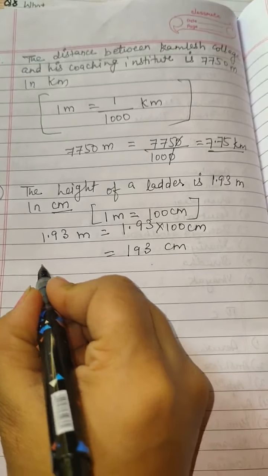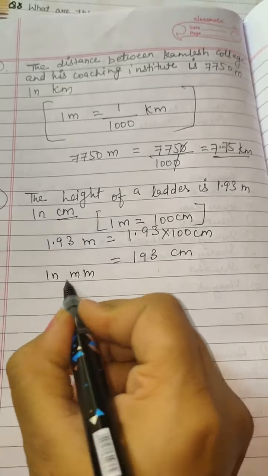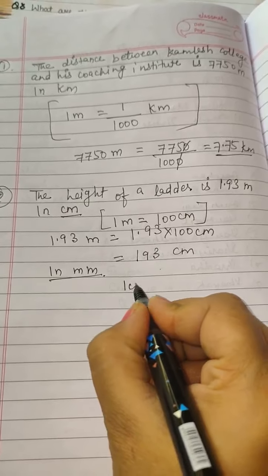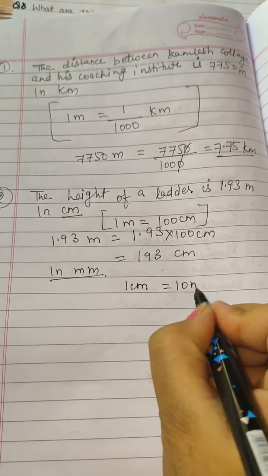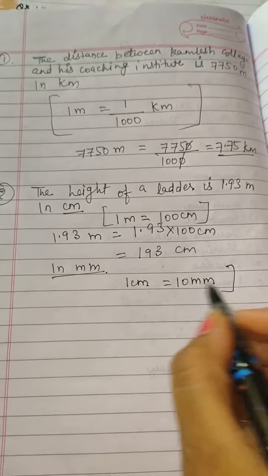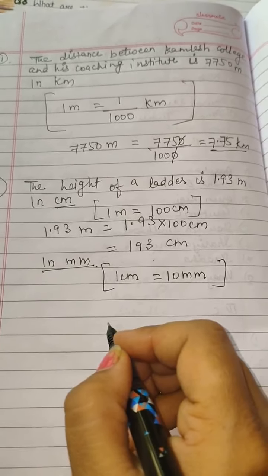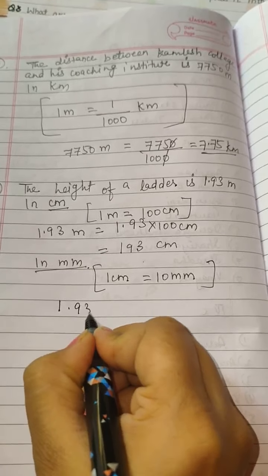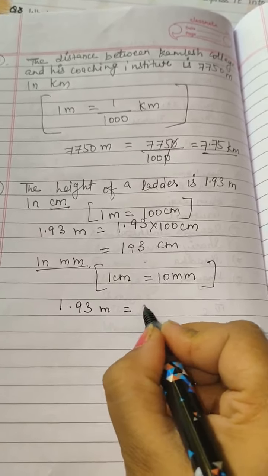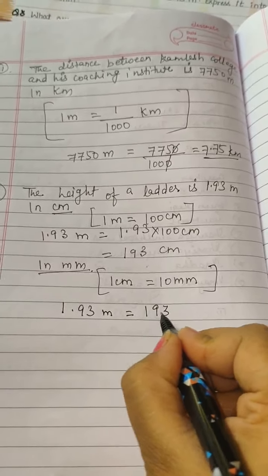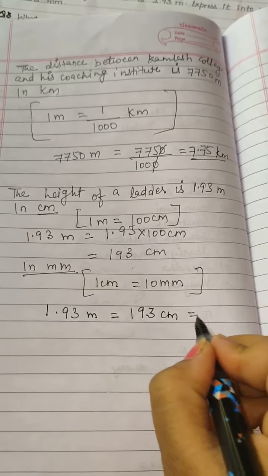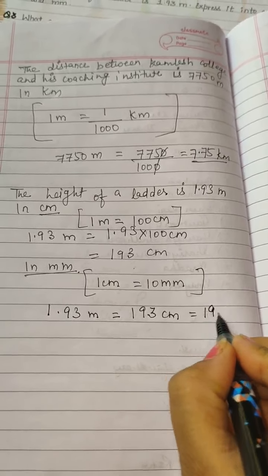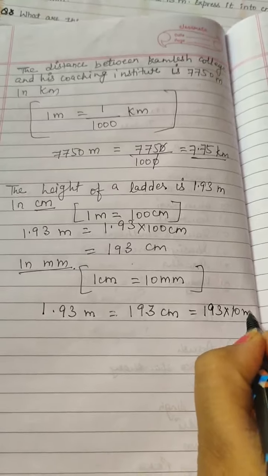Now in millimeter, we all know that 1 centimeter is equal to 10 millimeter. So 1.93 meter is equal to 193 centimeter, which is equal to 193 into 10 millimeter.